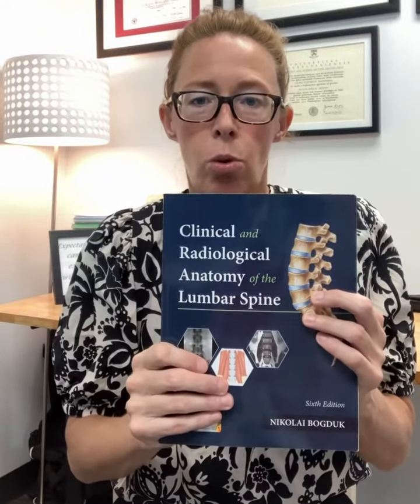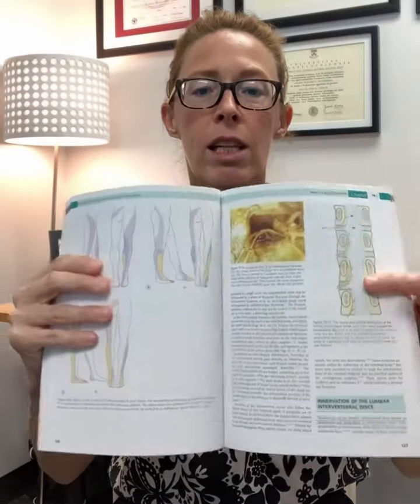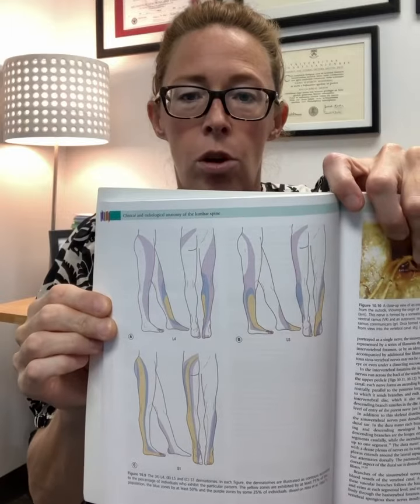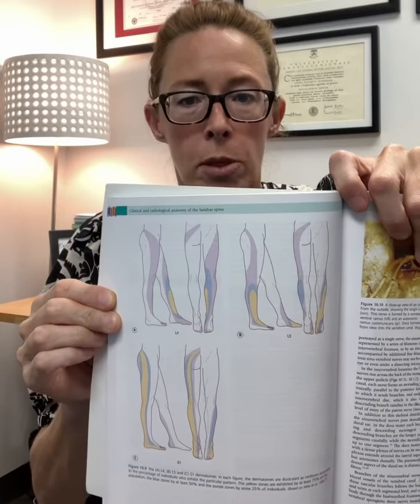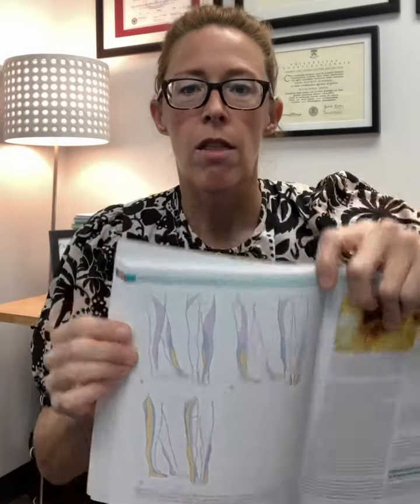This is the newest 2023 edition of this book about the lumbar spine, and you can clearly see the referral pattern of the L4, L5, and S1 dermatomes, which means the part of the body's sensation that's controlled by those nerves. When those nerves get somewhat irritated, the referral pattern for where they send sensation is clear. And this is not new to 2023. Of course, we've known about dermatomes for a long, long time.